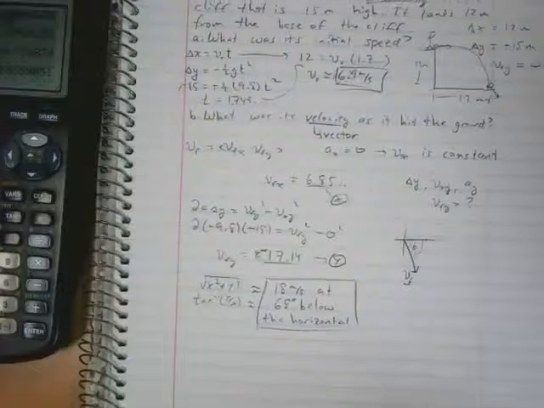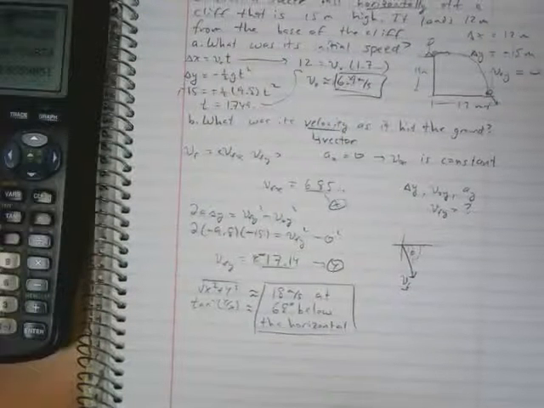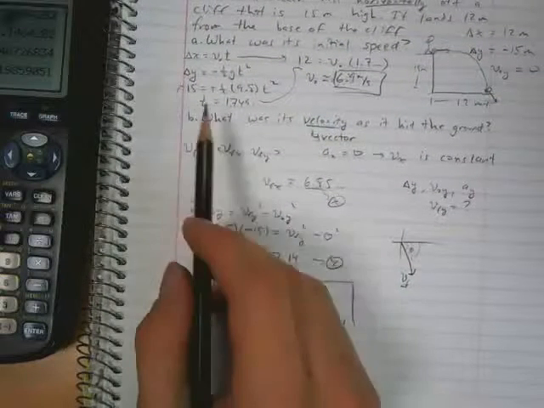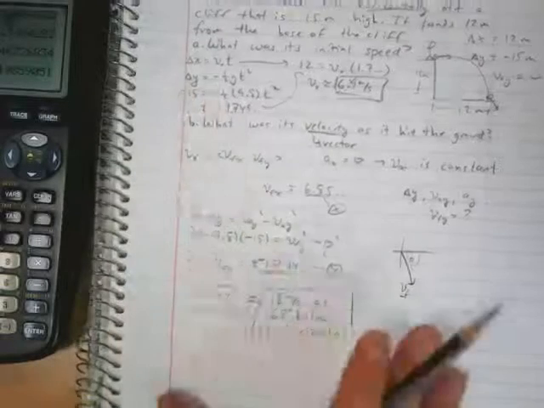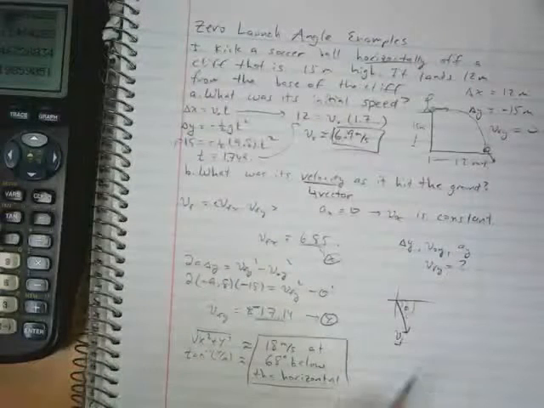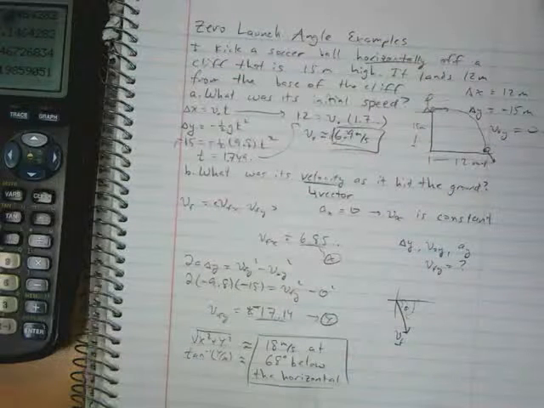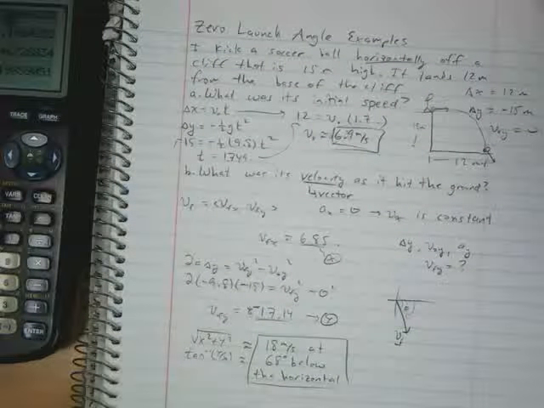Getting final velocity is probably the trickiest calculation we'll do with projectiles. Although when we do things like part A, there are 2 calculations we have to go through. It's just a 2-component calculation. So those are the trickiest calculations we'll do.